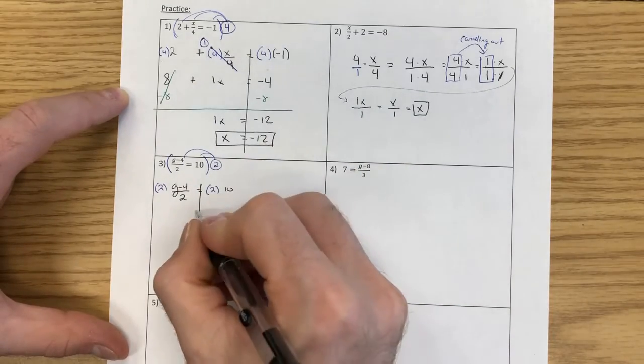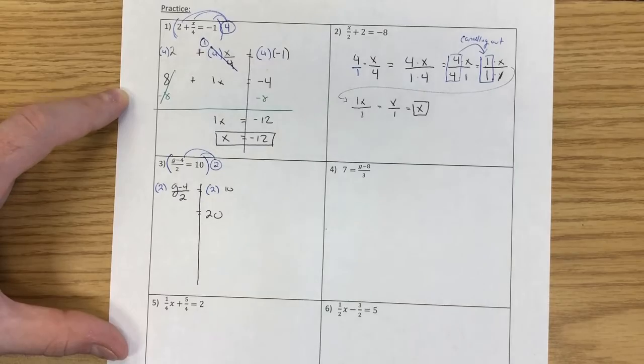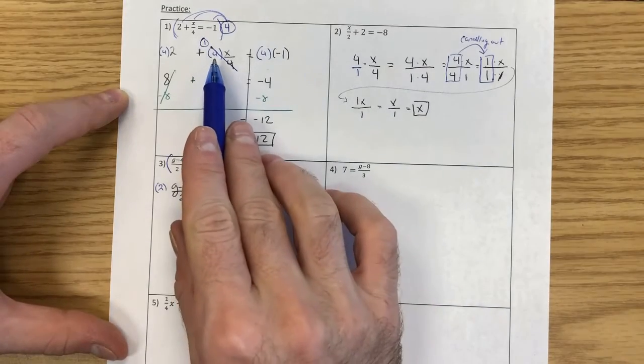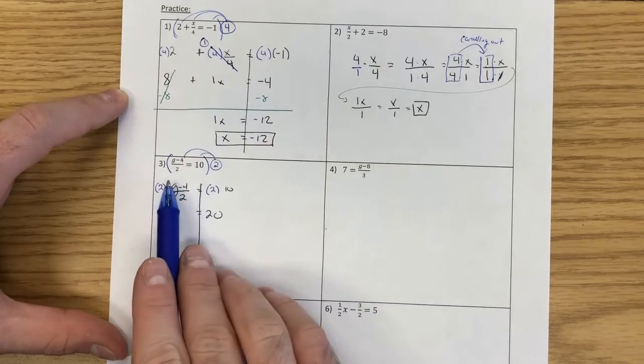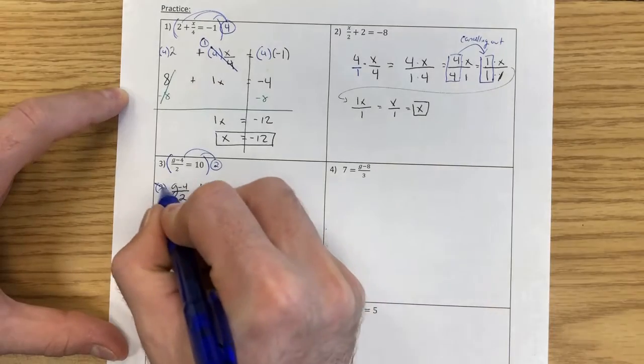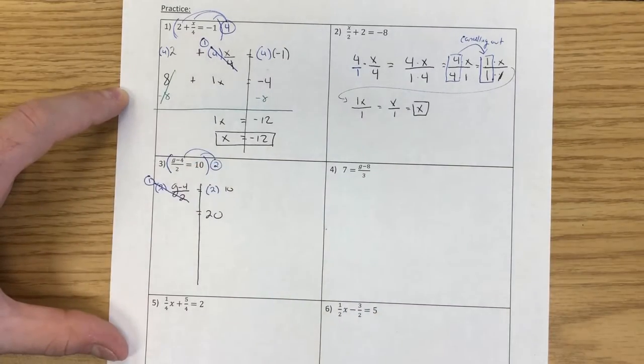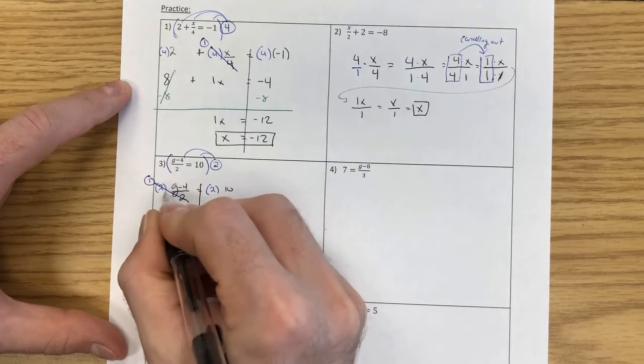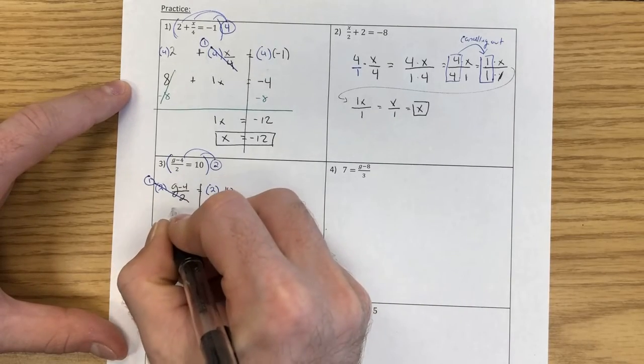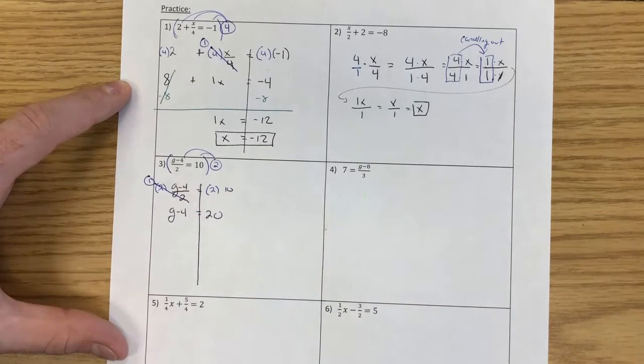We know 2 times 10 is going to give us 20. And from what we just saw previously, if I multiply and divide by the same thing, they are going to cancel out, and I'm actually multiplying by a 1, which means this is going to be 1 times g minus 4, or just g minus 4.